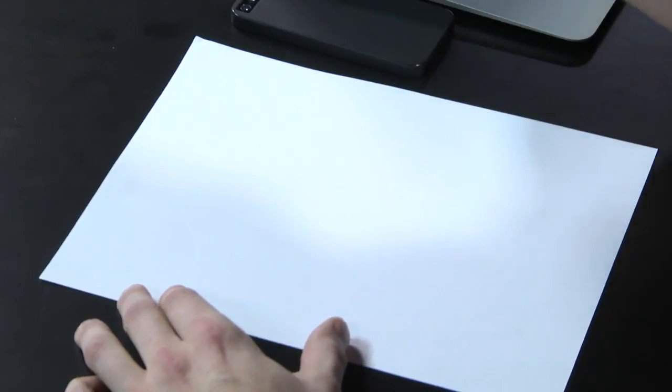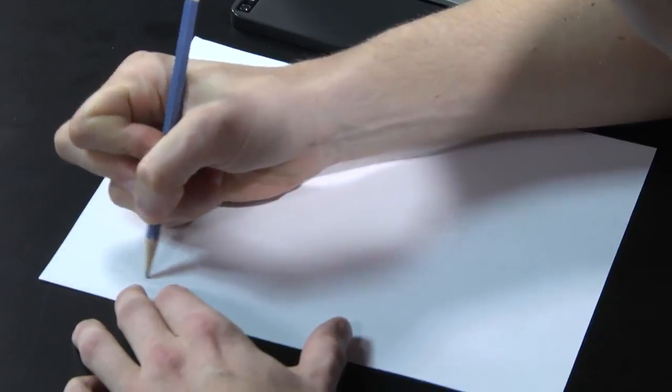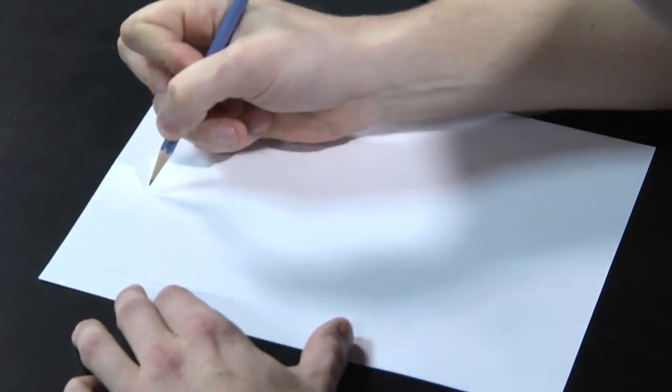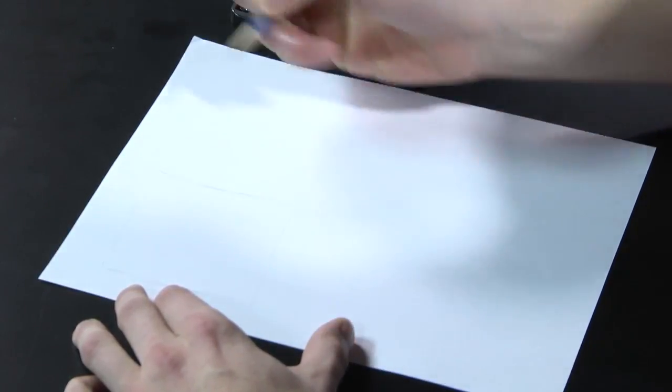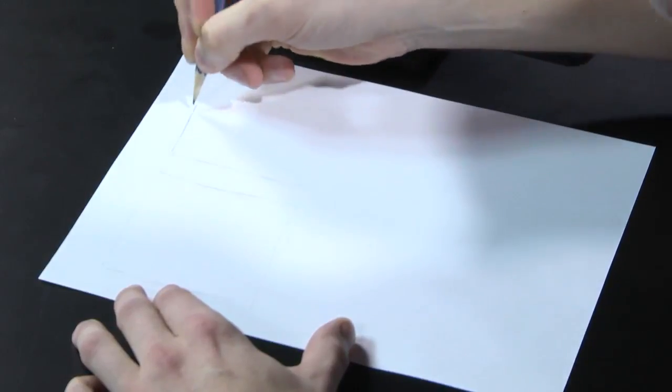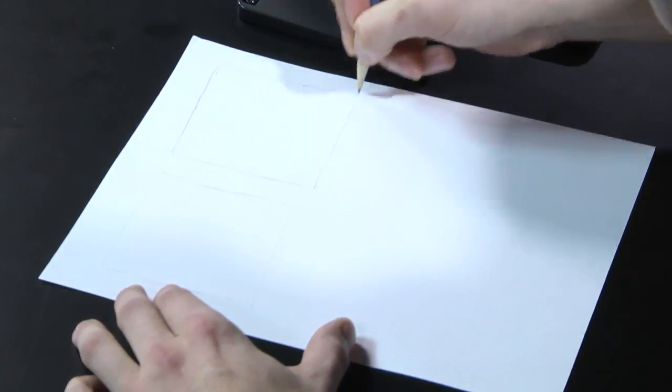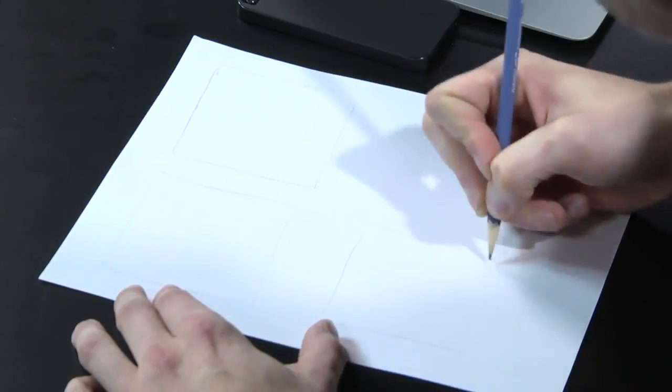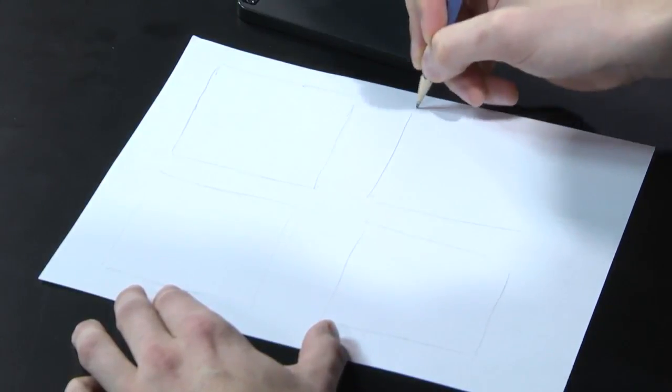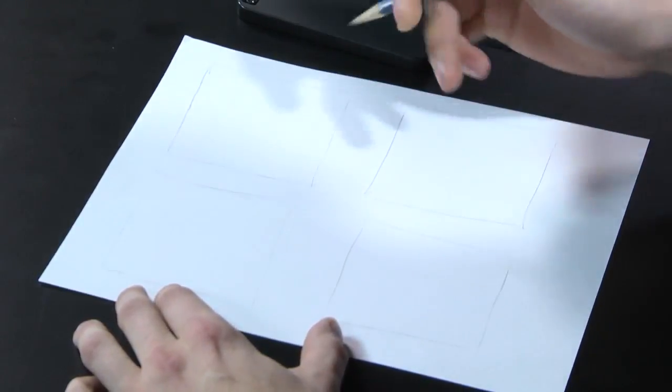So my first step here is to create 4 boxes for each one of my icons. And when sketching, all I want to do is just get a really rough shape of what I want to make the icon look like. So just basic shapes here. So nothing real finalized, just real rough.